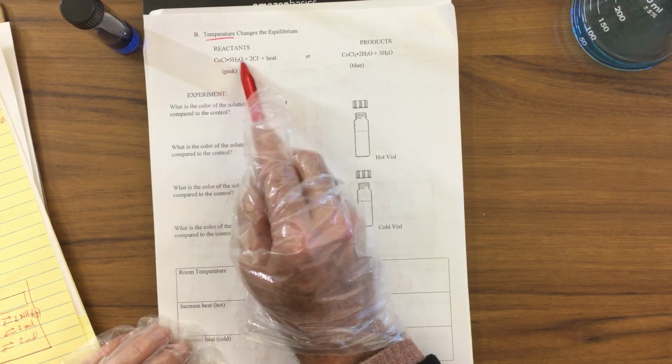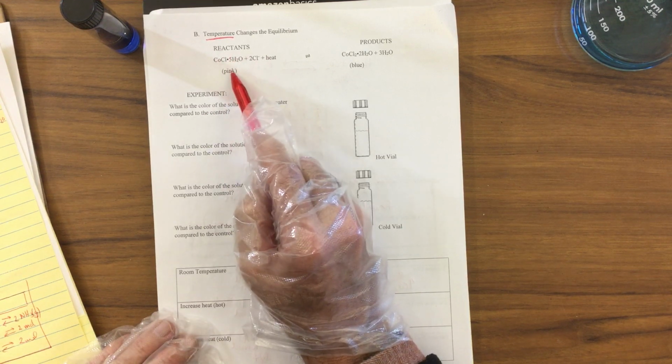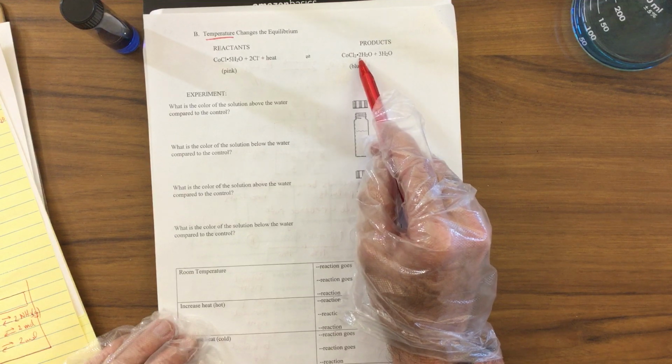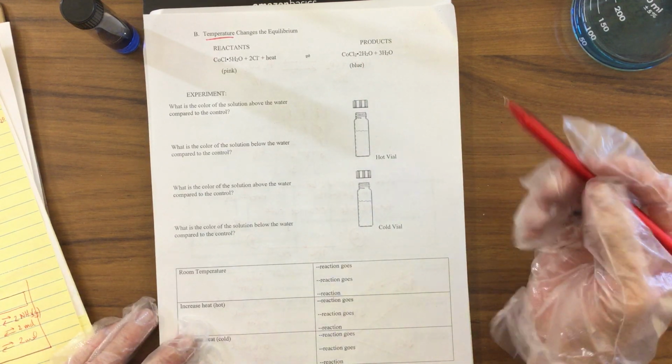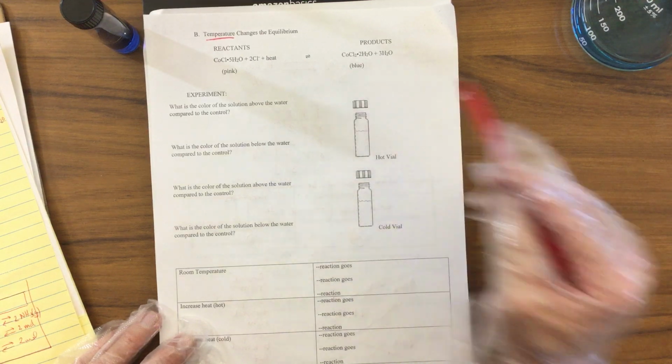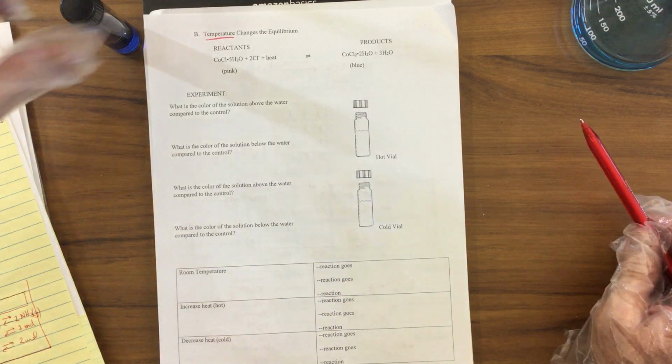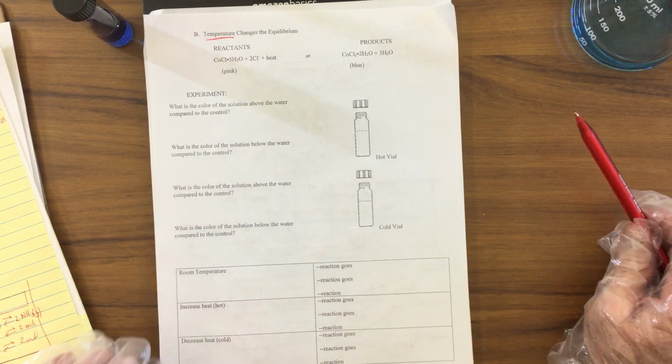But look at what also happens. This is sort of like a crystal structure, and when it's all bound together like this, the color is pink. But when you have a dihydrate, it's going to change its shape. And when it changes its shape, it's going to be changing its color. So yes, it's already in its blue state.